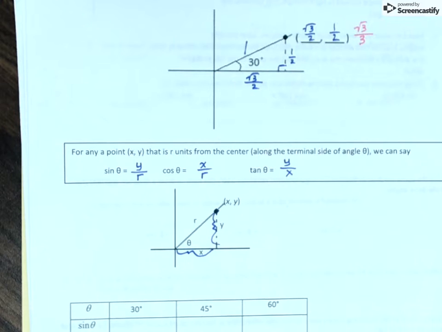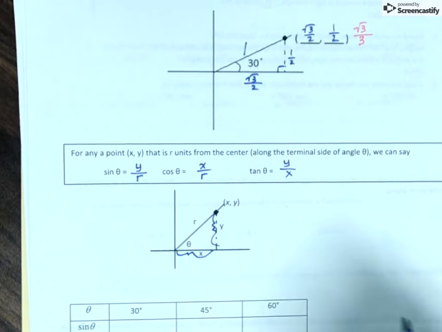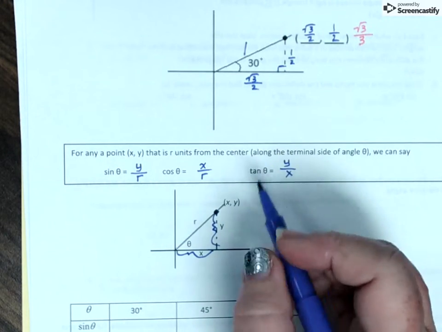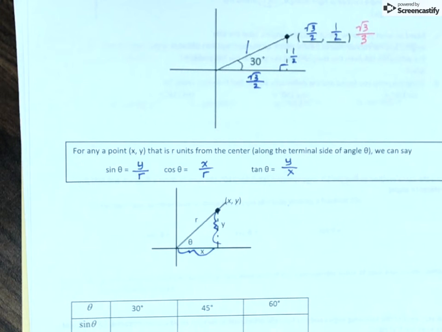So we're going to create a concept where, using the 30-degree angle, we are going to find the other measures without our unit circle. We're going to find some other values without using our unit circle. We're going to use a reference angle chart instead.